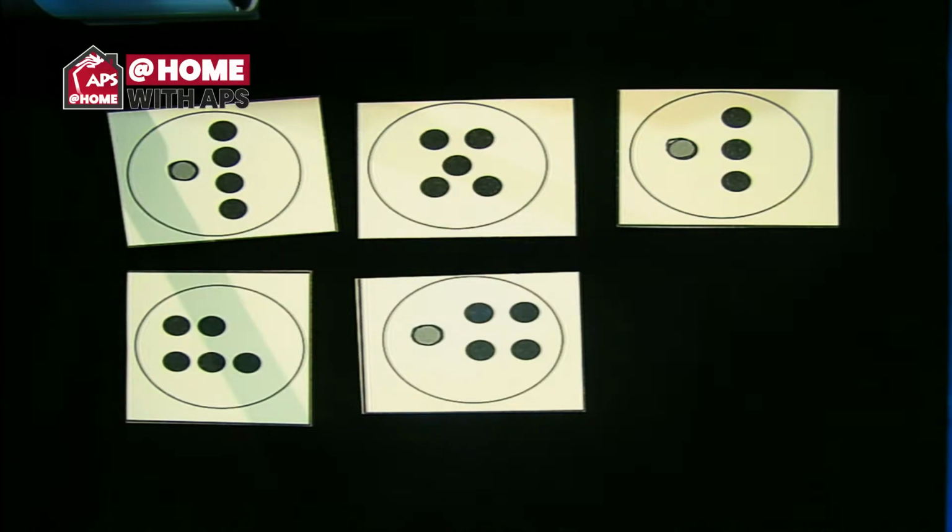What groups do you see on that one? I see 2 and another 3. That also makes 5. We know that. There's that dice dot pattern for 4 and 1, and we already know that that makes 5. That's the domino 5, or dice, either one.